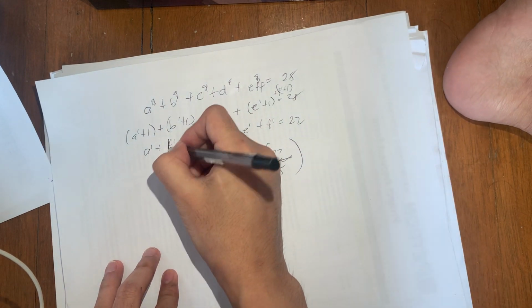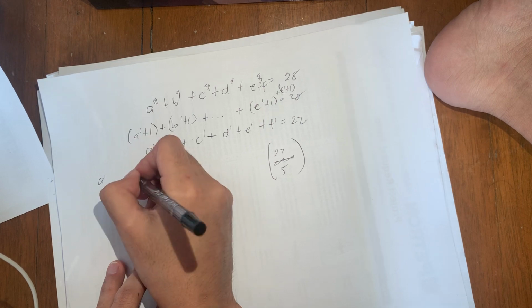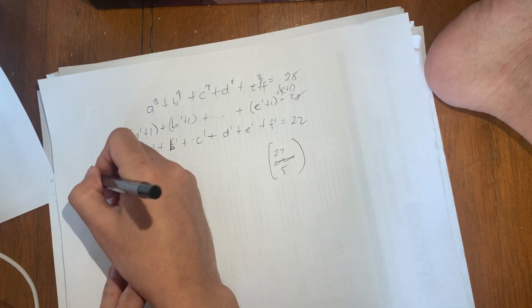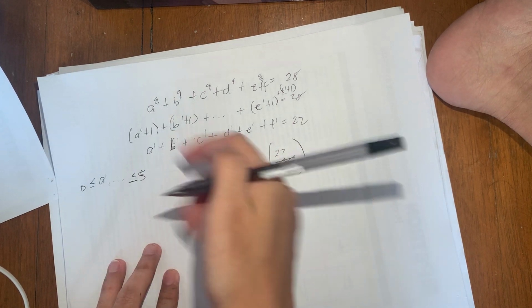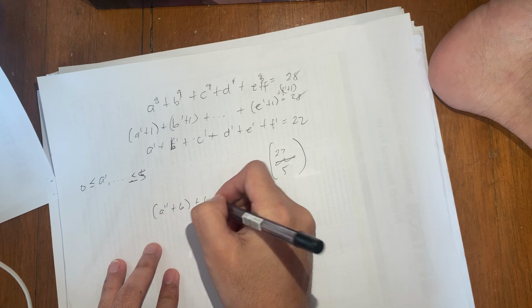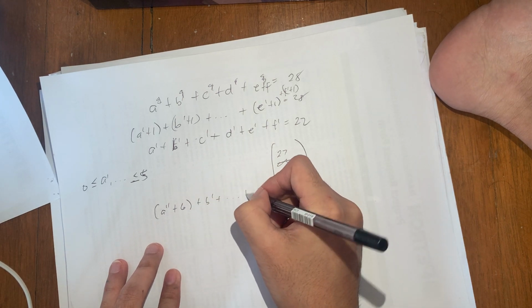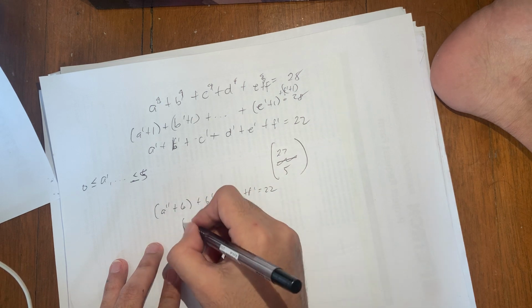Next question. May cases ba na ma-violate yung constraint natin na a prime between 0 and 5? The answer is yes. So again, if we use a substitution, a double prime plus 6 plus b prime plus and so on is equal to 22. Total number of solutions for this one is, simplify mo natin.